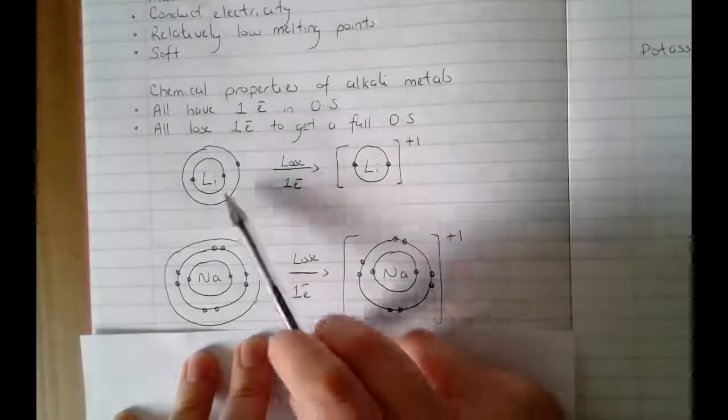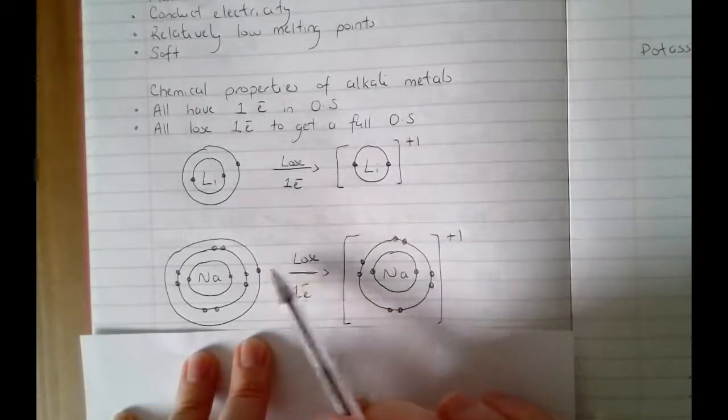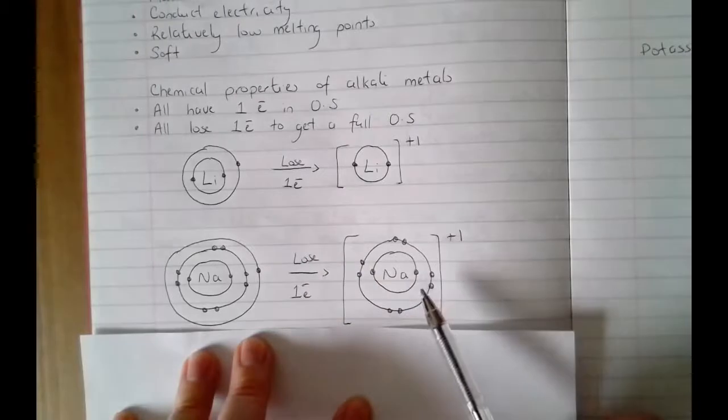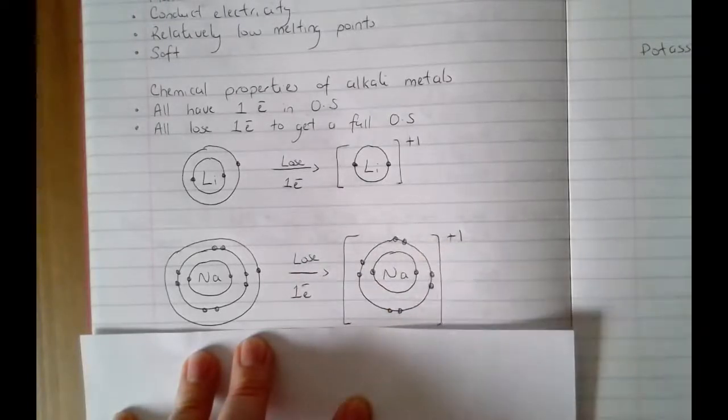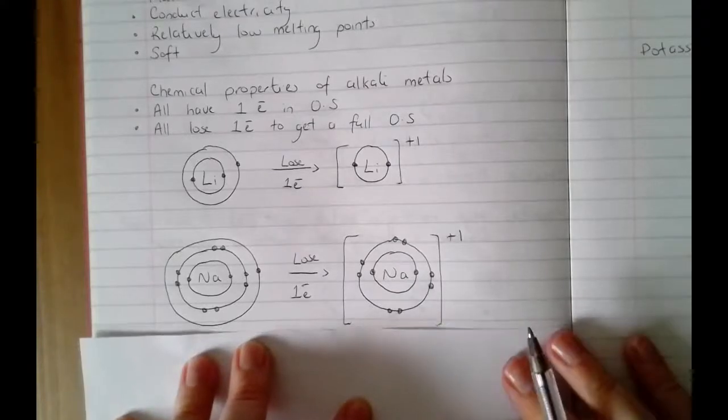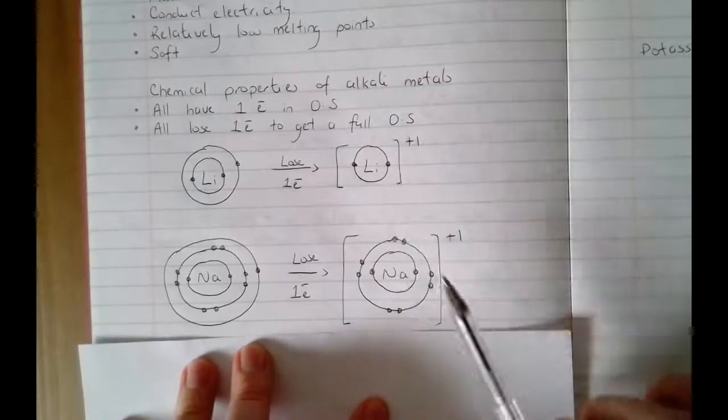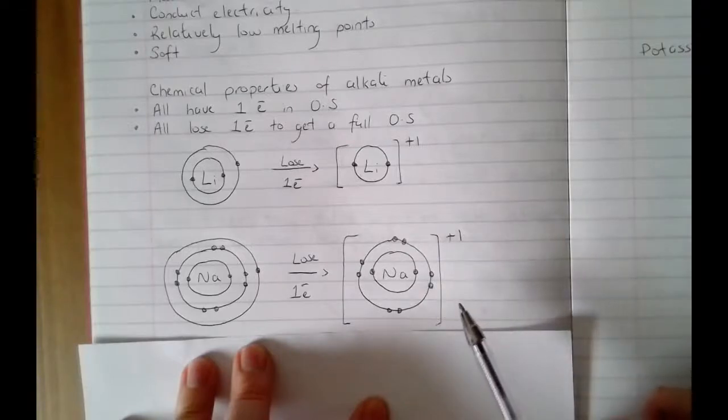Because, like lithium, sodium has 1 electron in its outer shell, it will lose 1 electron to get a full outer shell. When it loses that electron, the second shell becomes the outer shell. The second shell has 8 electrons, so the second shell is full. And like lithium, when sodium loses 1 electron, it ends up with a +1 charge.